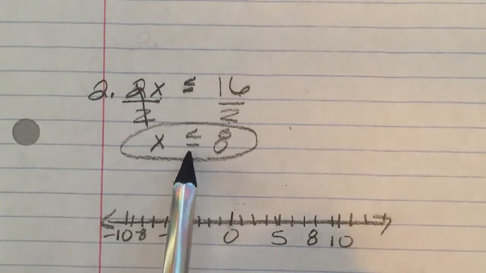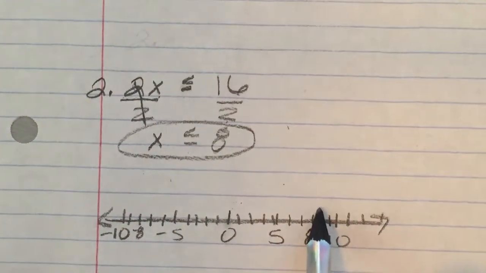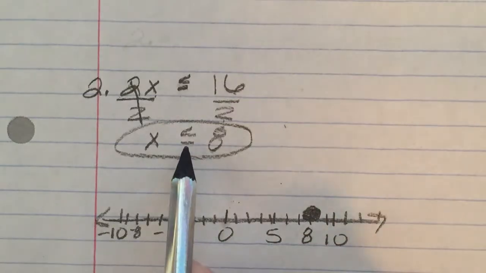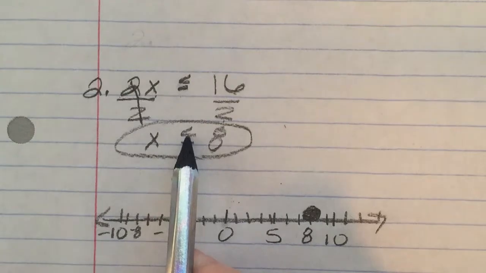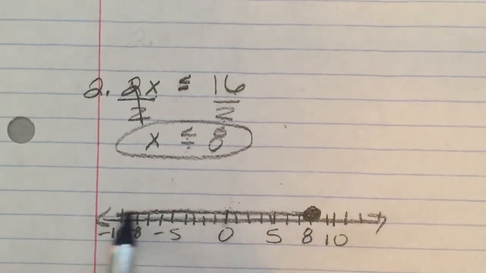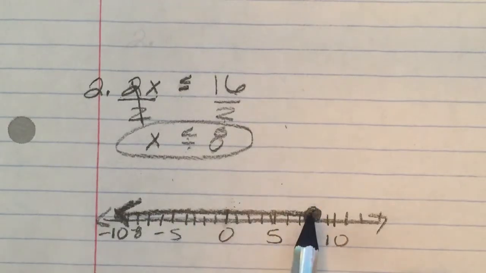This is my answer. X is less than or equal to 8. Find 8 on this number line, put an open circle, and then shade it in. It's a closed circle now because of the equal part of the inequality. And the less than part of the inequality requires me to shade in the left side of the graph. Less than is left. X is less than or equal to 8.